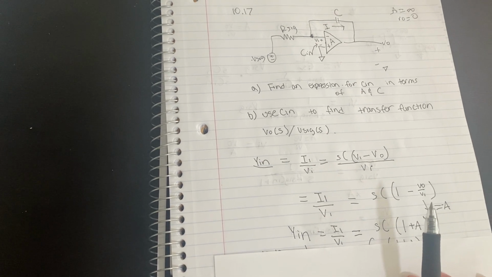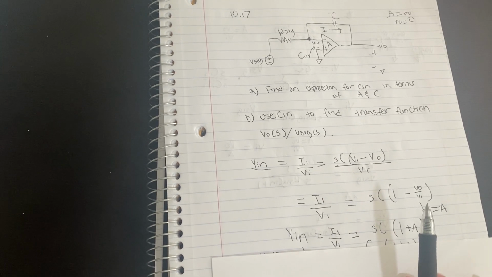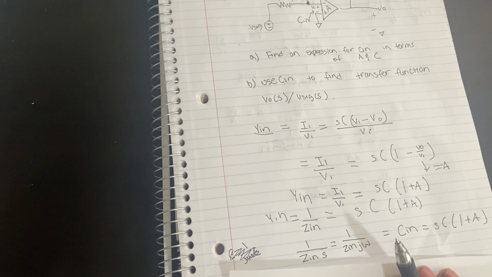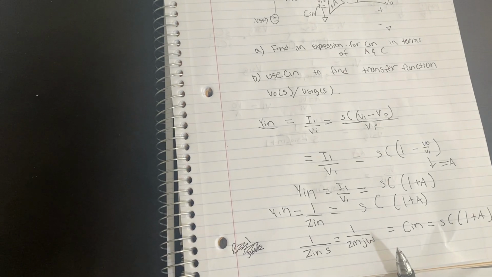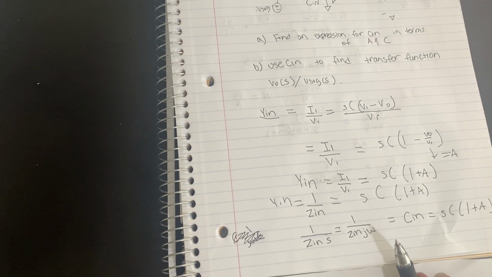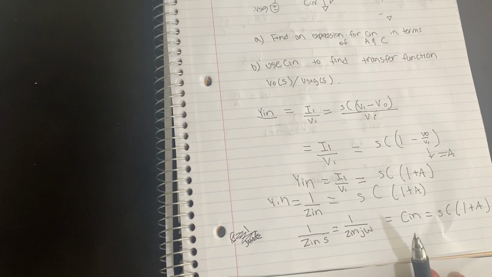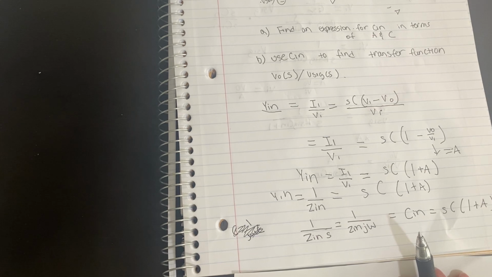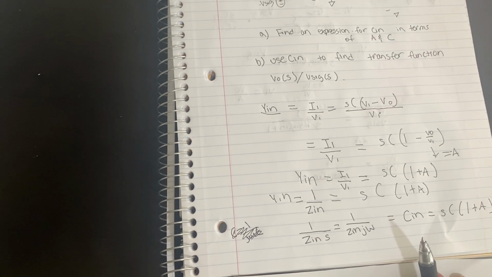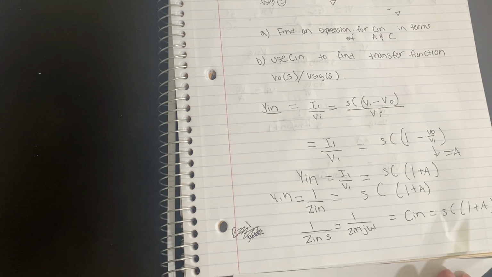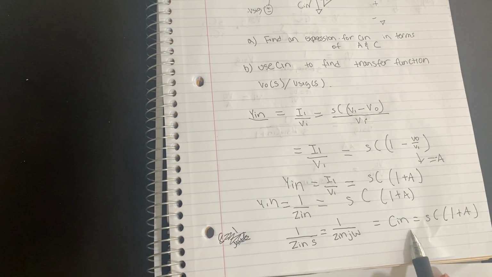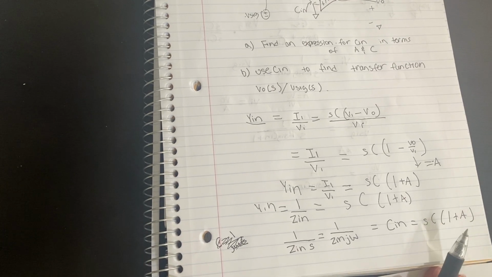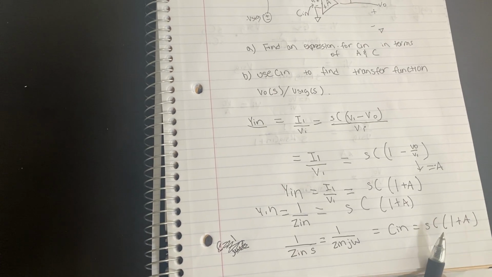Now, I personally am not too fond of admittances. I always like to work in terms of impedance. So if this helps some of y'all, the input admittance is equal to 1 over the input impedance. And when you divide by S, you have 1 over the impedance also divided by S. S is just j omega, and 1 over Z j omega is just equal to capacitance. So we have Cin is equal to C times 1 plus A. And that is our expression for the input capacitance.